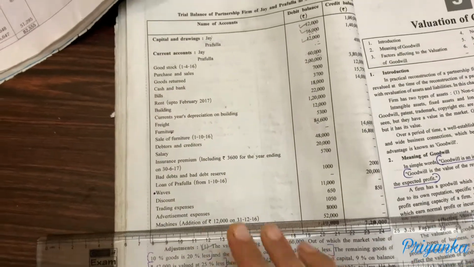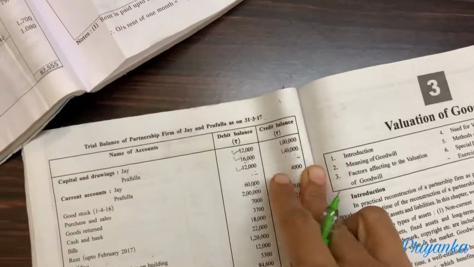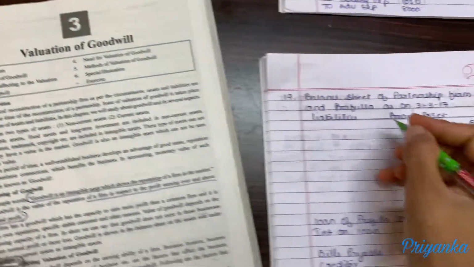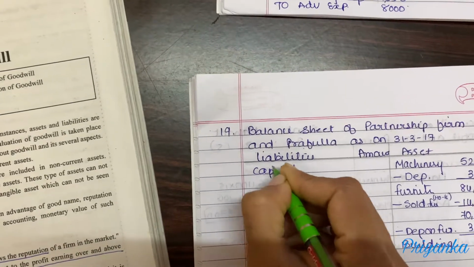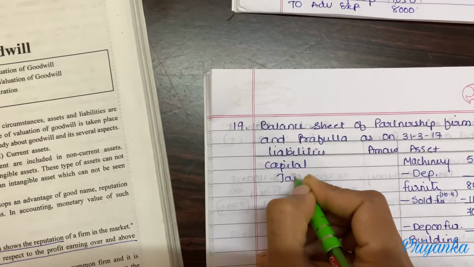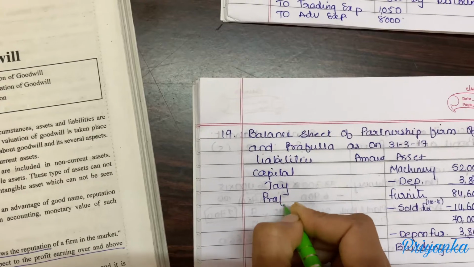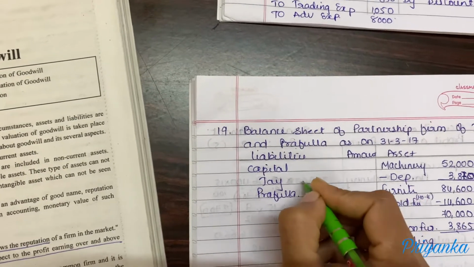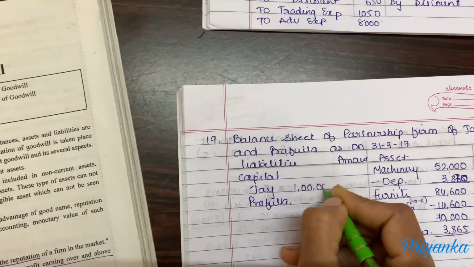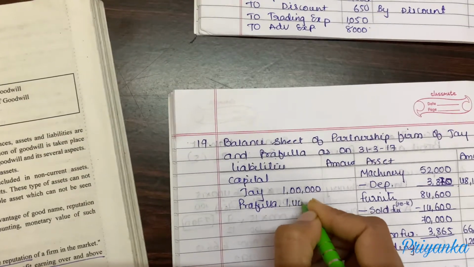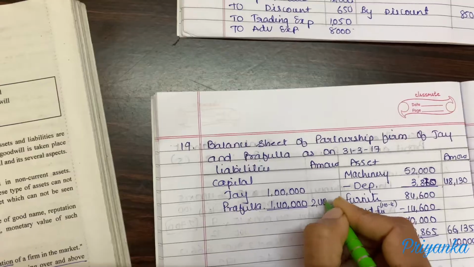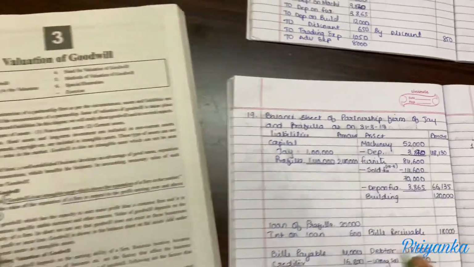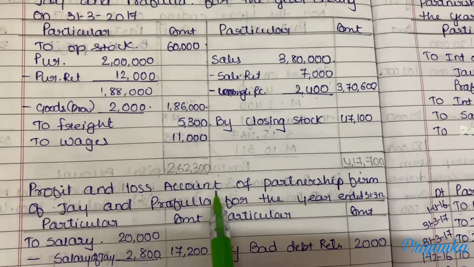Next is machine. Here we finish all the entries, but my capital is left. So first we'll write down capital on the liability side, J and Prafula, that is 2,40,000. So here we finish all the entries. Now let's make a total of it. I'm ready with the total of both sides.